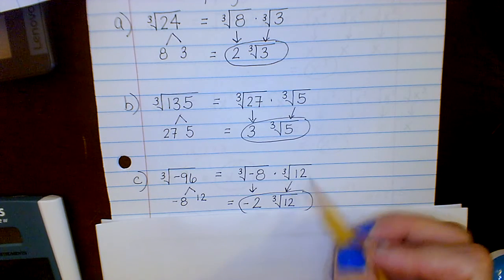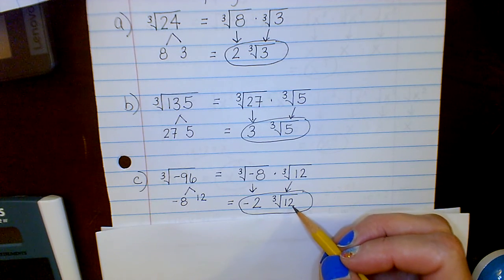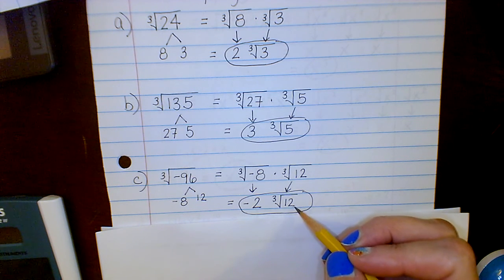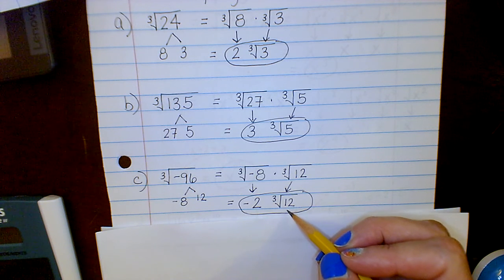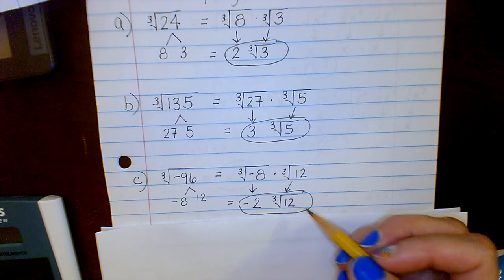Now, the cube root of 12, nothing we can do with that. The square root of 12 we can simplify further, but not the cube root. The cube root of 12 here, 12 does not have any perfect cube factors. Like 8 doesn't go into it. 27 doesn't go into it.